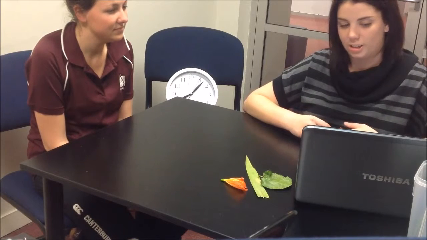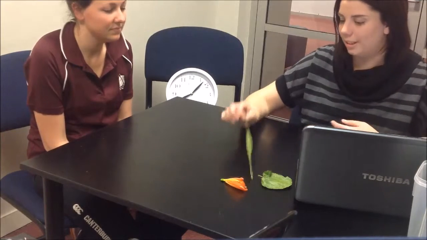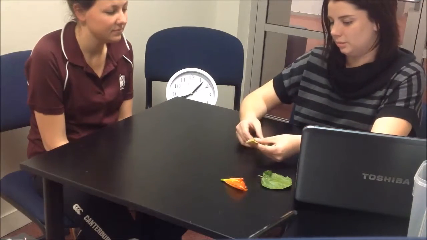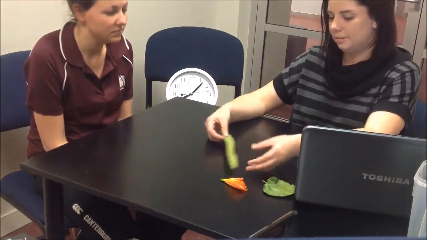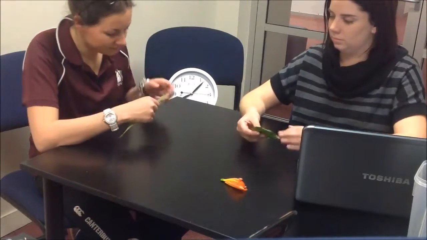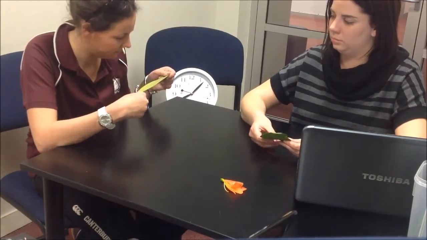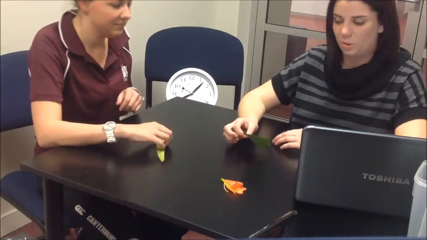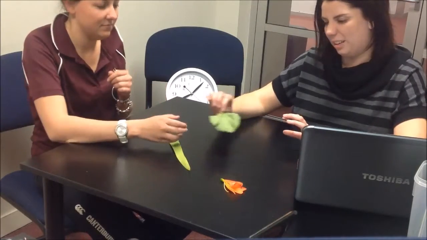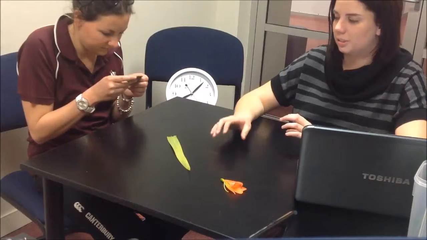Another way to identify if a flower is a monocot or a dicot is to analyse their leaves. A monocot has leaves that run parallel, or up and down from top to bottom, just like this one. And a dicot's leaves are quite scattered or netted. They don't really follow a pattern, they can go in several directions.